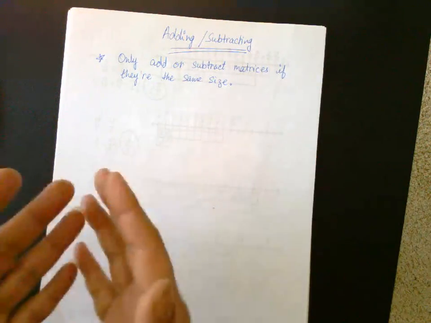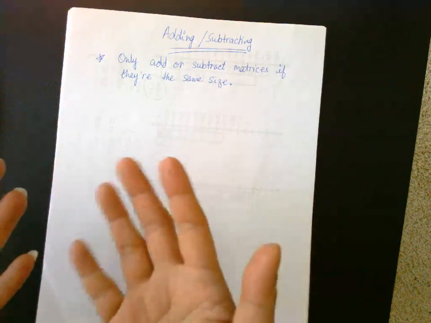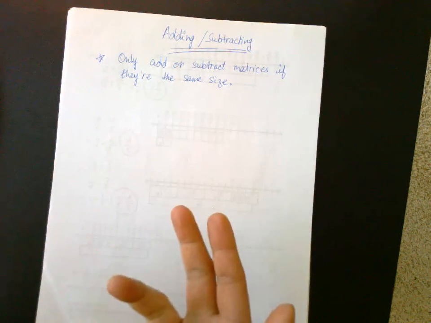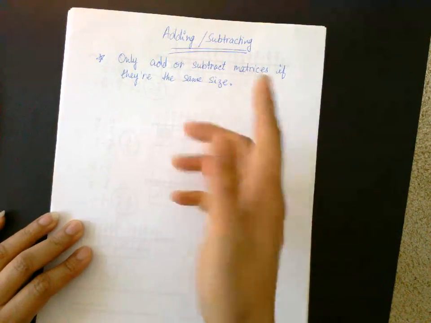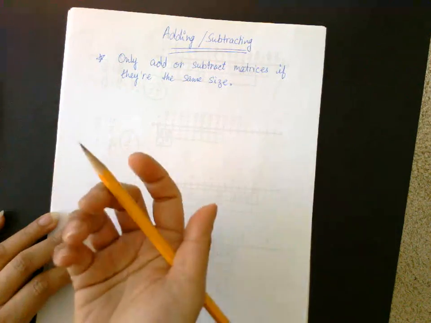Now adding and subtracting. What is the difference between matrix and matrices? Matrices is nothing but the plural of matrix. When we are talking about one, then it's a matrix. When we are talking about more than one, then it becomes matrices. And you can add or subtract only when they are of the same size. What does that mean?